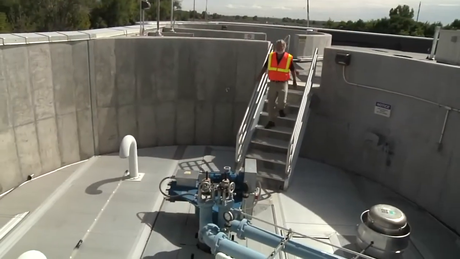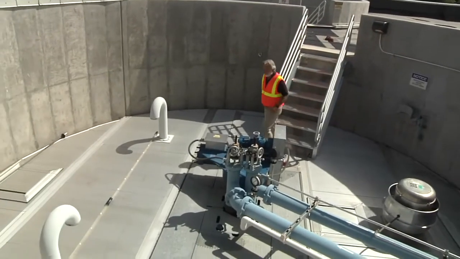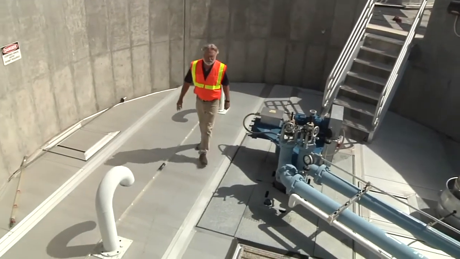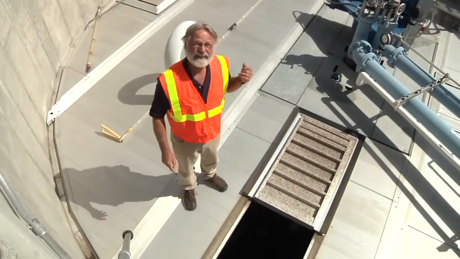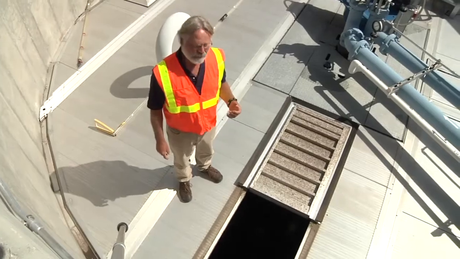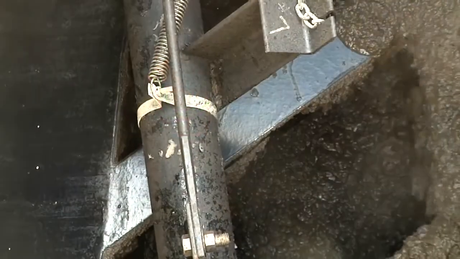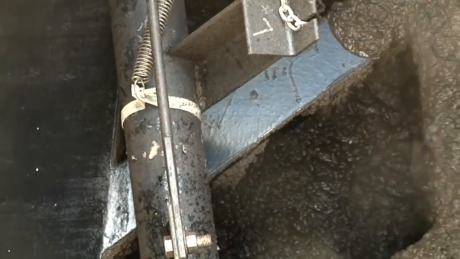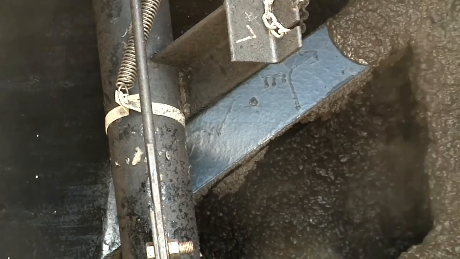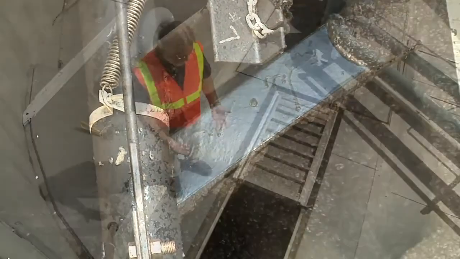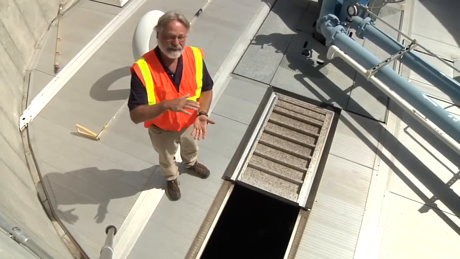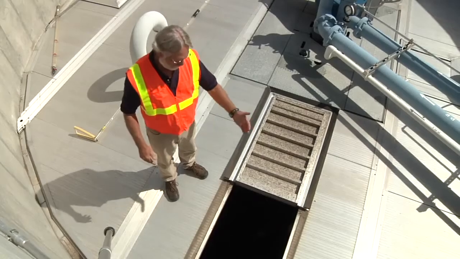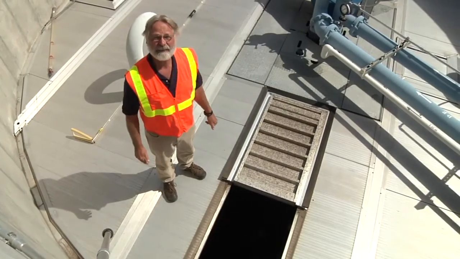In the gravity thickener, we use gravity to settle the sludge out and make it thicker so it's easier to treat in the rest of the solids handling facilities. In this facility, it's a dissolved air flotation thickener, or a DAFT, and in it we dissolve air in the sludge under pressure, then we release that pressure and the sludge floats to the top. We end up with about a 5% solids blanket on the top, which we scrape off and send to our solids handling facilities for digestion.